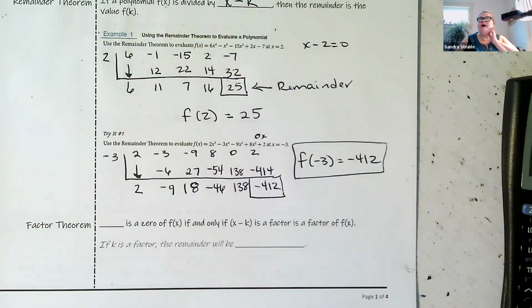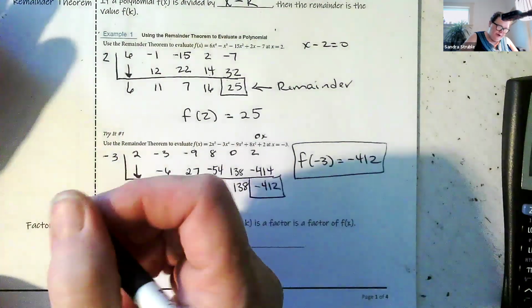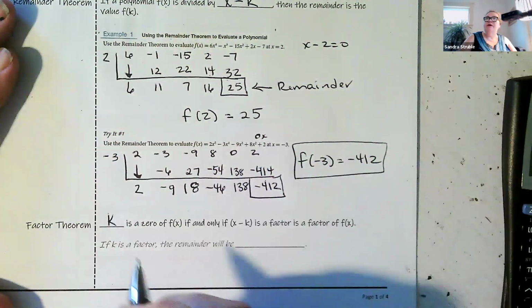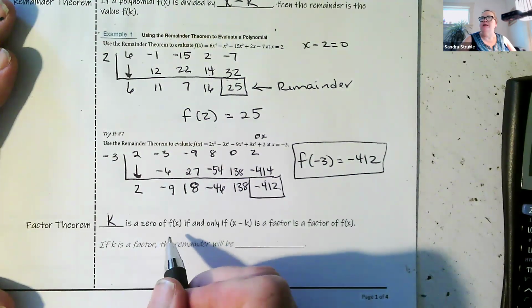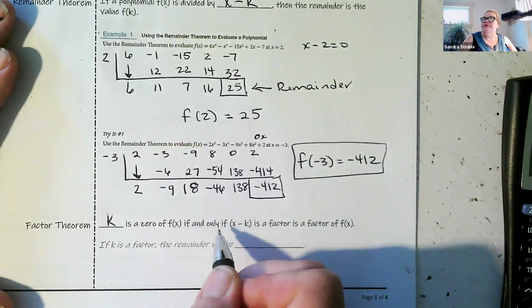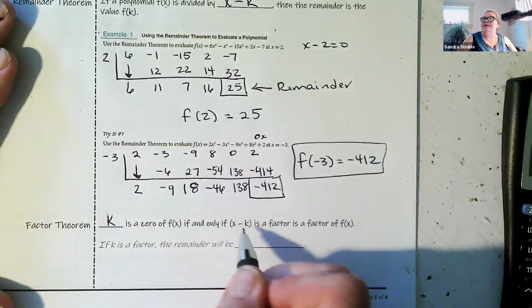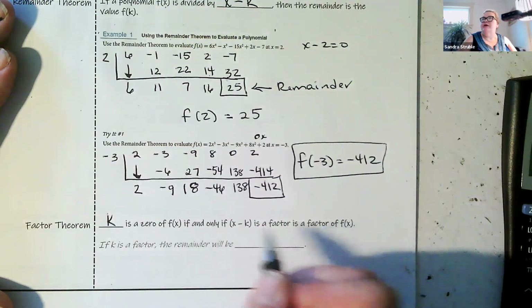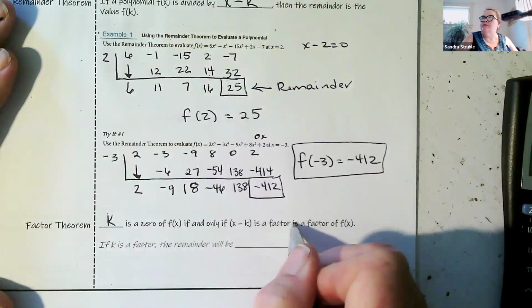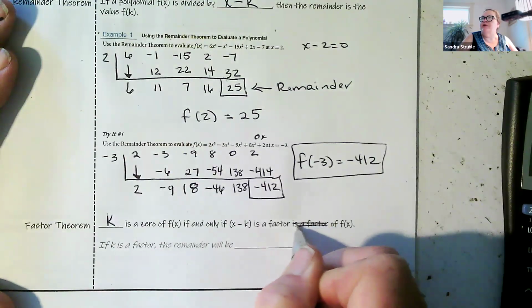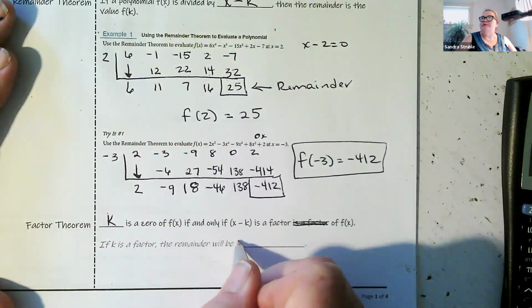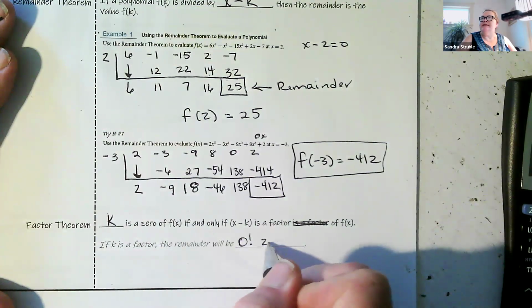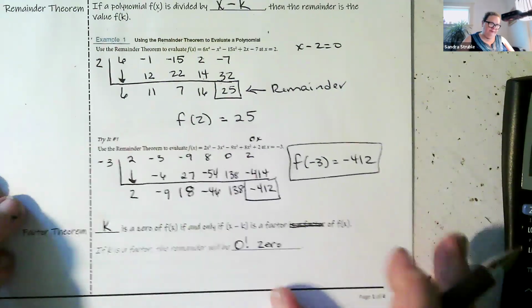Okay, now we've got our factor theorem to where k is a 0 of f of x, so it's an x-intercept, if and only if x minus k is a factor of f of x. So if k is a factor, the remainder will be 0. Zero. Right?